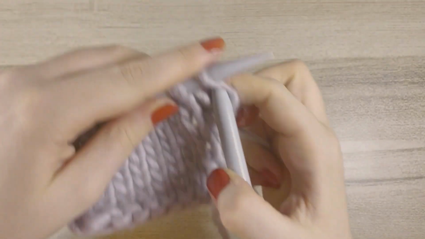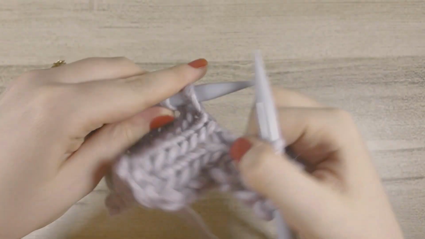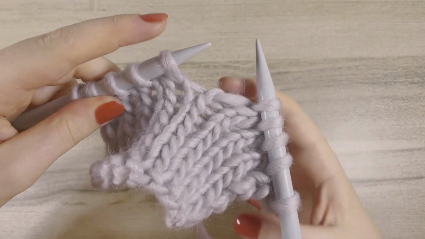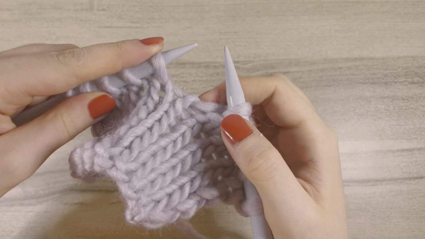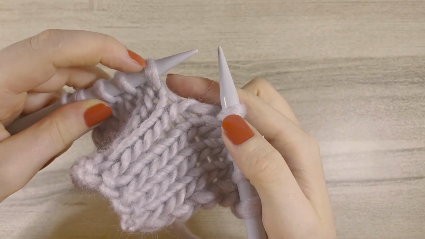So I'm just going to knit a few stitches in from my sample just here. There we go, so I'm about halfway along. My next stitch here is the stitch I'm going to use to make my bobble. So first thing we want to do is make this one stitch into 4.